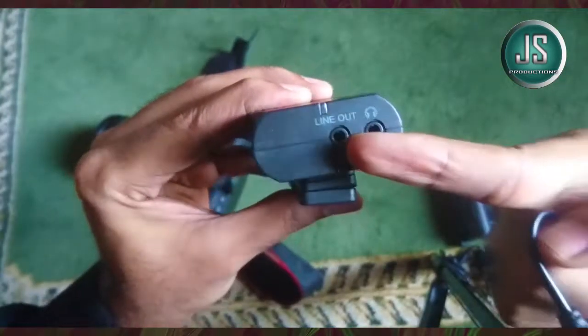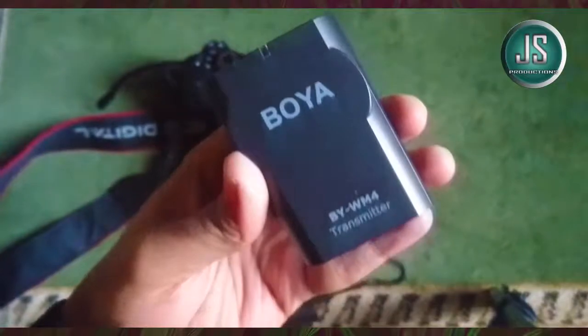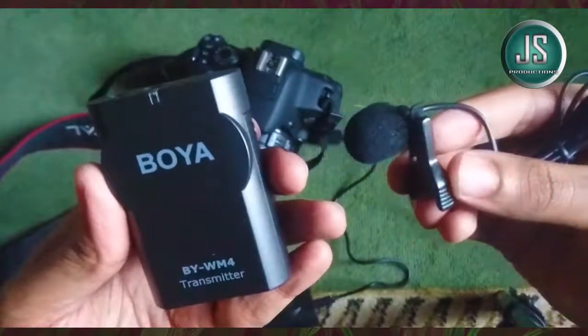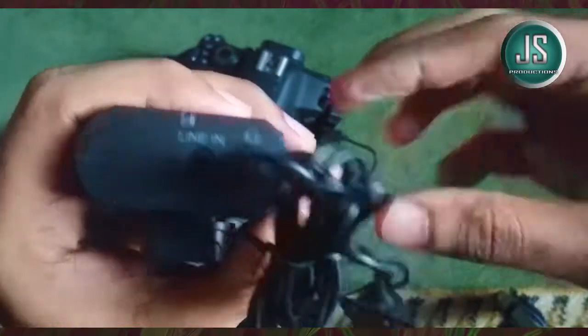So let's connect the line out of the receiver into the mic jack of the DSLR. Now we need to connect the transmitter with the lavalier mic. So let's connect the jack of the lavalier mic into the mic jack instead of the line in.